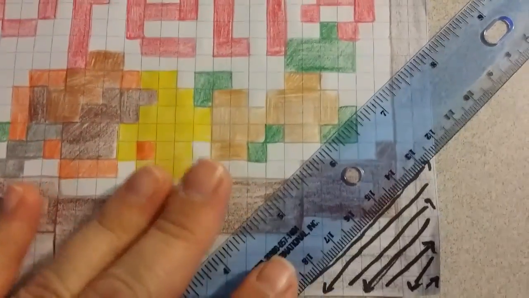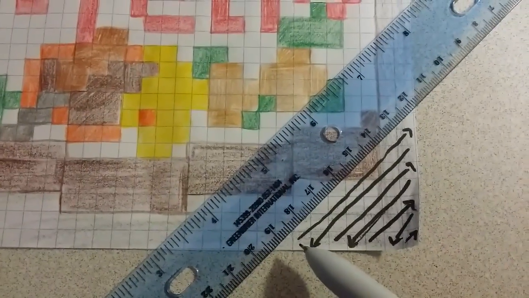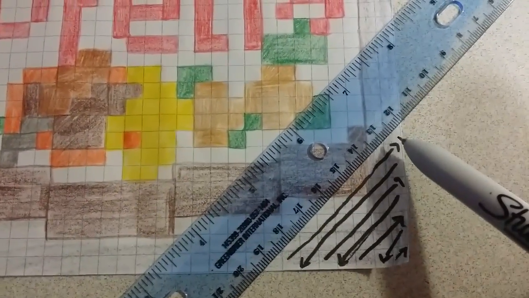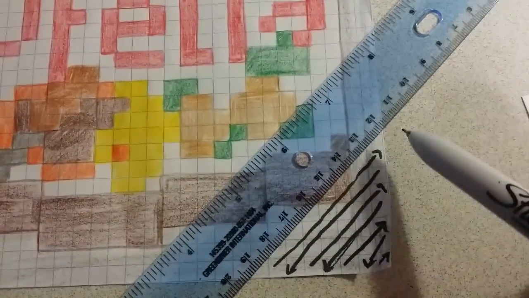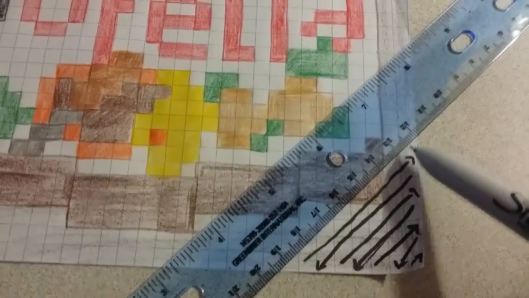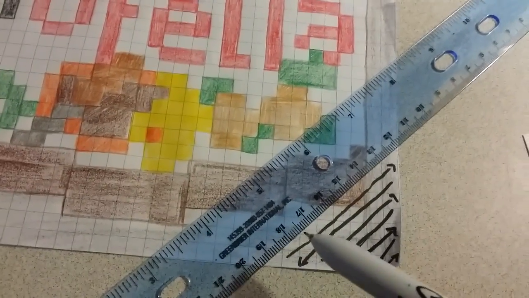Row 8. We're going to come over to here and slide our ruler up. Since this row 7 was red from bottom to top, row 8 is going to come back down. Row 8 is going to have 2 gray, 2 dark brown, and 4 gray.